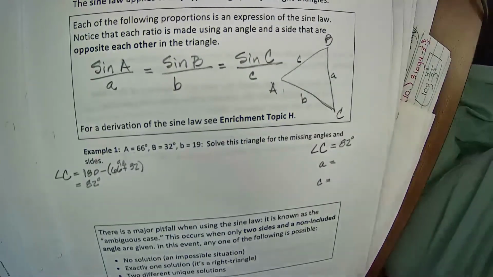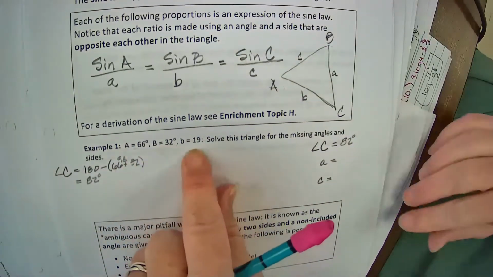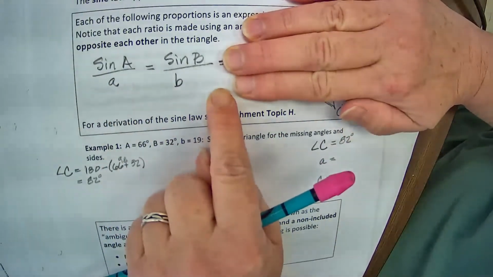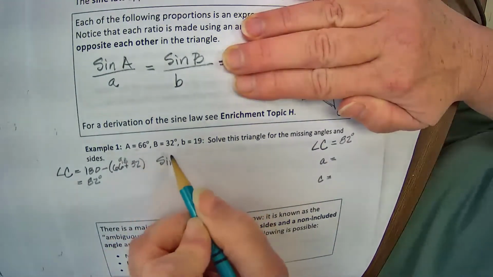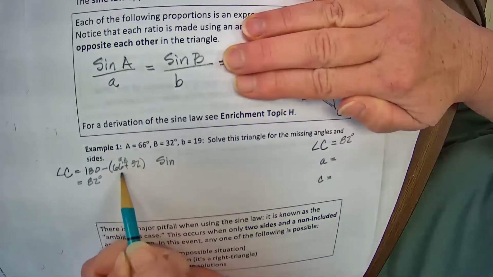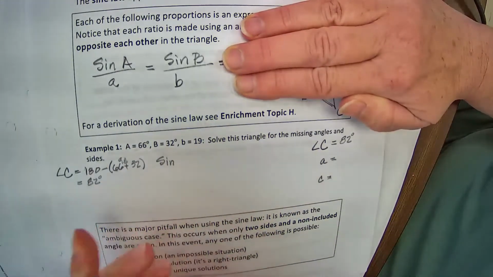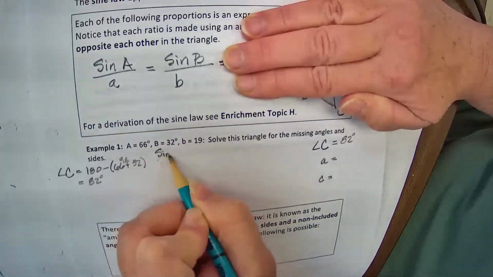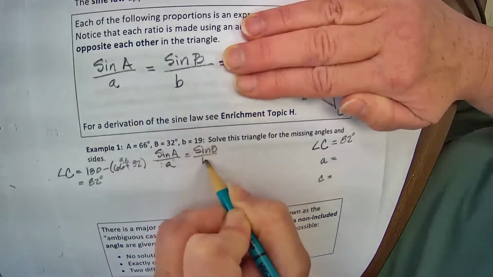Okay? Now, they gave us angle A and angle B and side B. So we're going to use this part of the law of sines right now. Okay? So we're going to say sine of A right here, 98. It's what these two are. I'm going to write the formula too. Sine A over A equals sine B over little b.